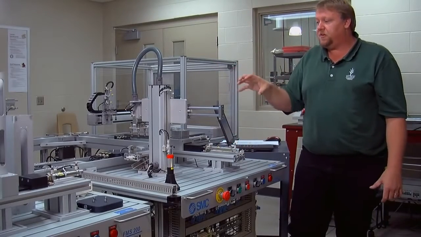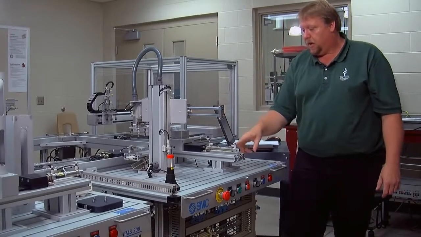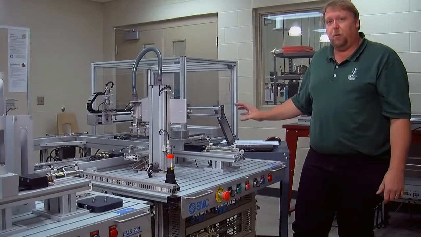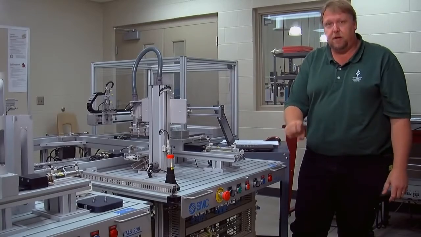So each one of these stations has an input on them. You can see some that are illuminated right now, indicating the actual status of these actuators. So it's going to be very important that we look at our documentation and schematics to be able to map that to the PLC program.